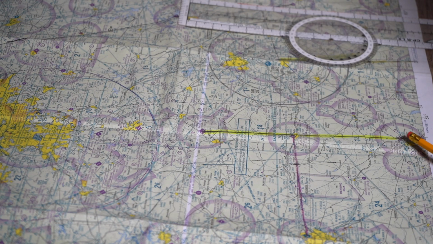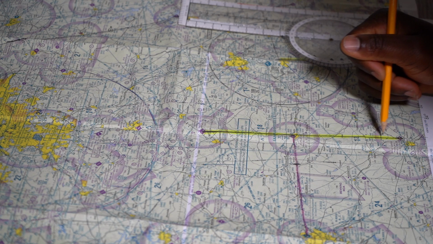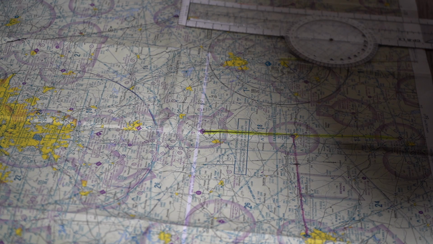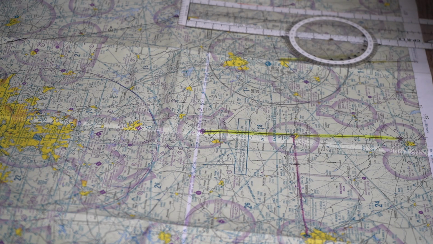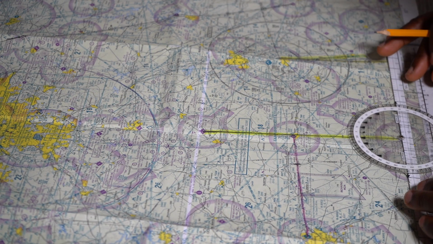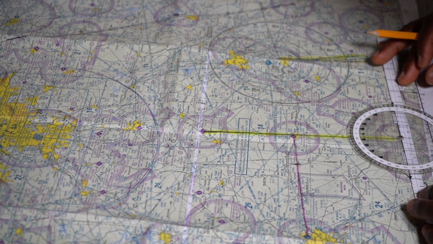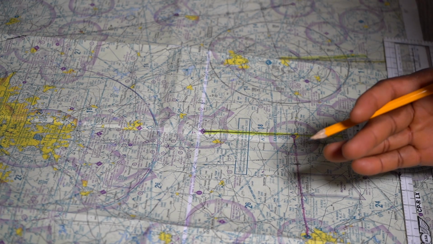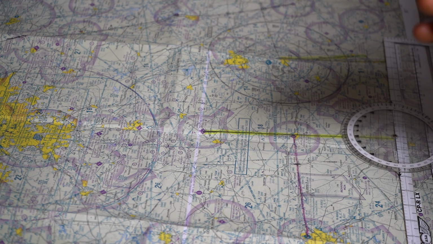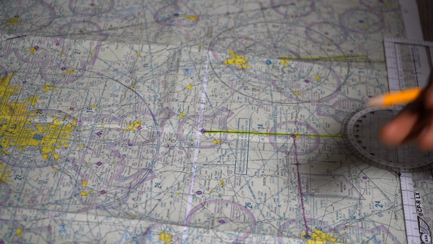The next thing, we have to know what degree our true course lies on. Yeah, we have the line, but what degree does the true course lie on? Take the center of the router and put it right over your departing airport. Now on the sectional, you have a line of longitude and a line of latitude.